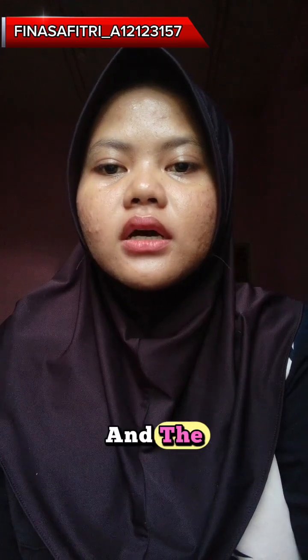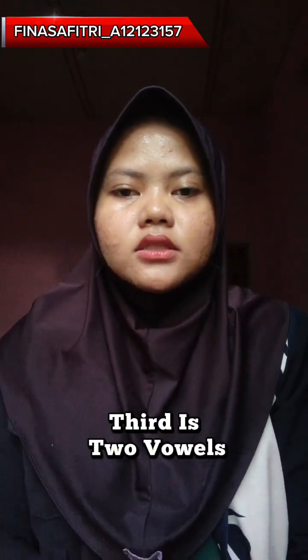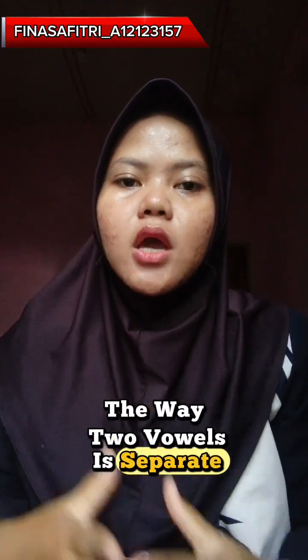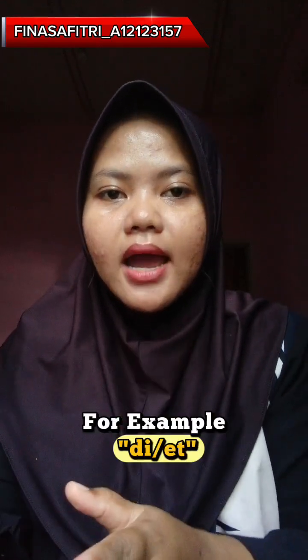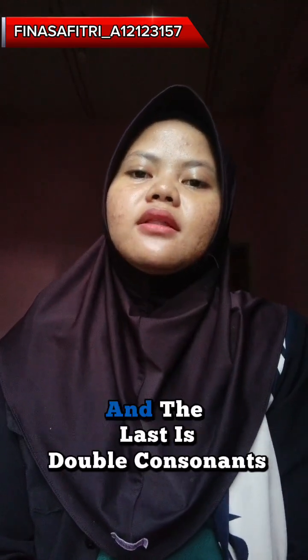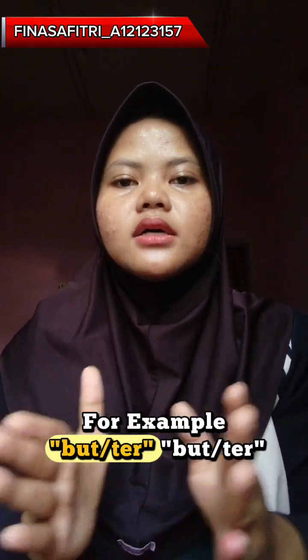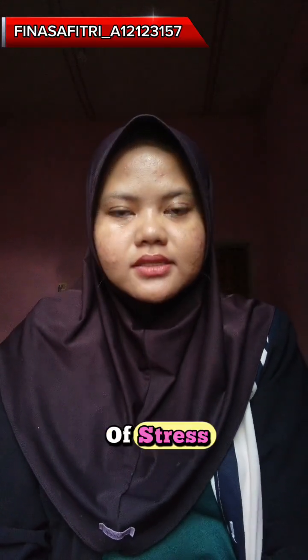And the third is two vowels. Two vowels are separated when they produce distinct sounds. For example, diet. And the last is double consonants, which are split between them. For example, butter.